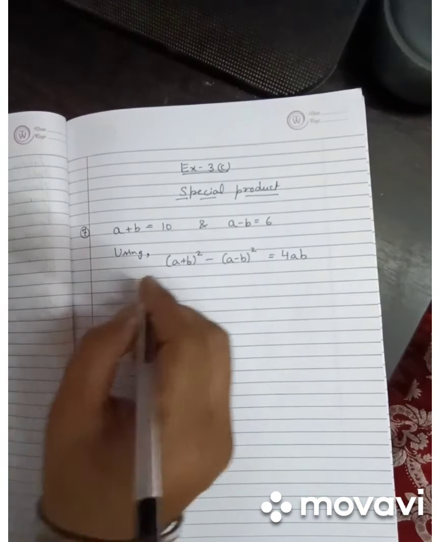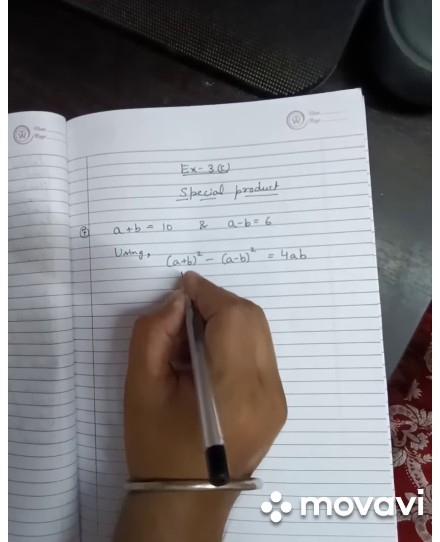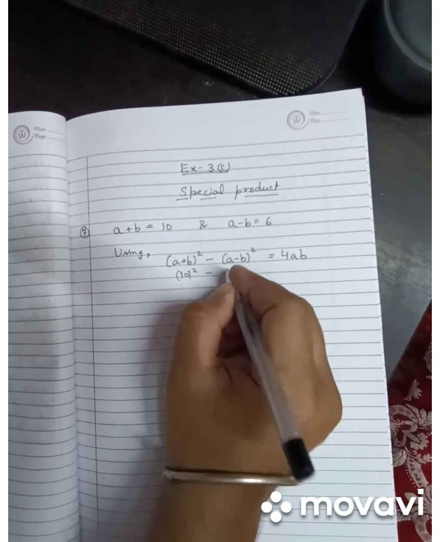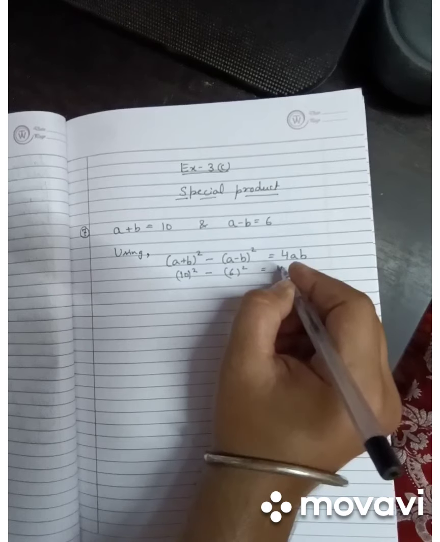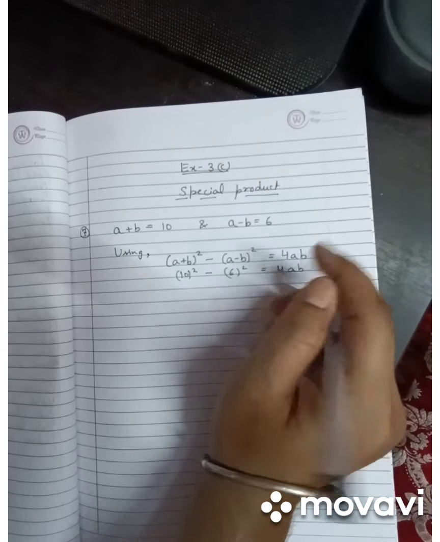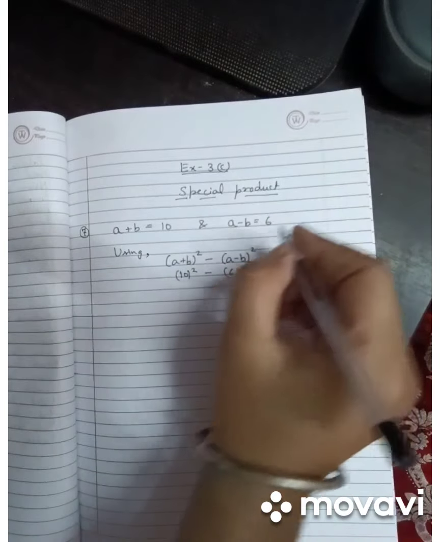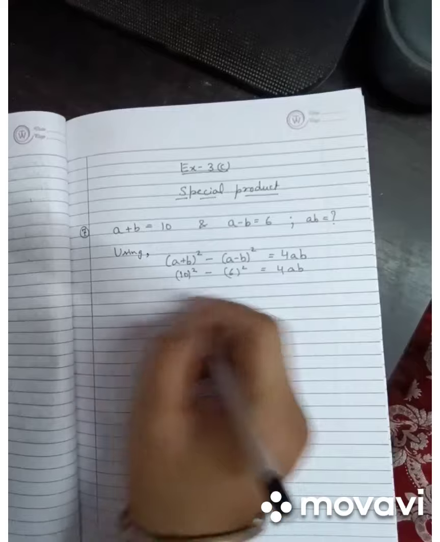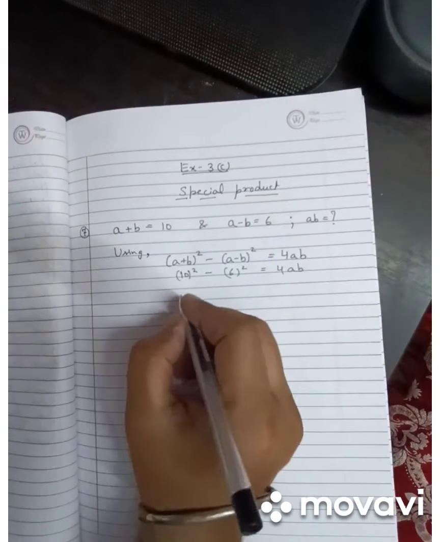Now here we are going to substitute the given values. It is going to become 10 whole square minus 6 whole square is equal to 4ab. What has been asked in this question is to find the value of ab. You can see in this equation only ab is unknown to us, so let us solve it further.